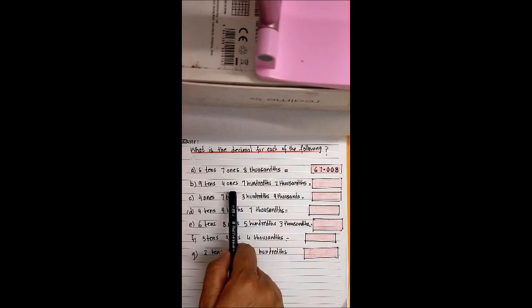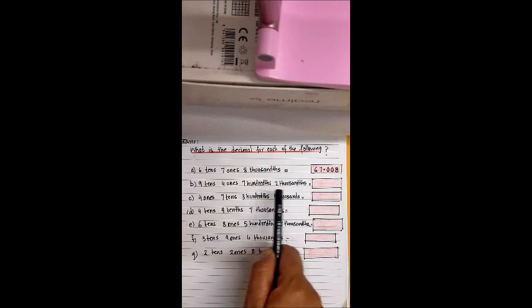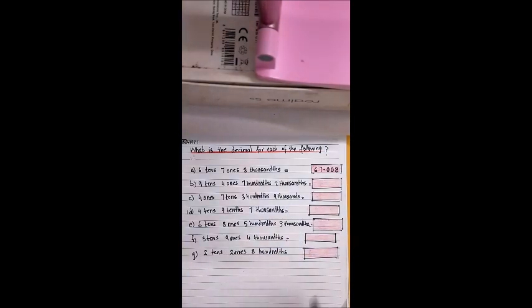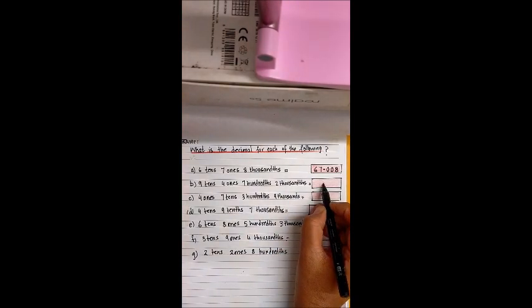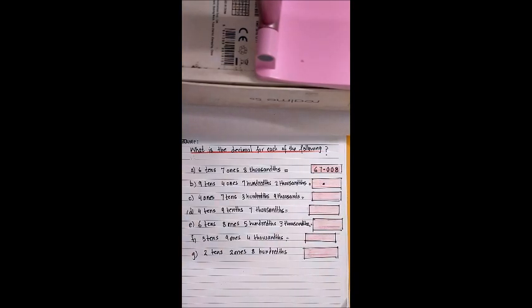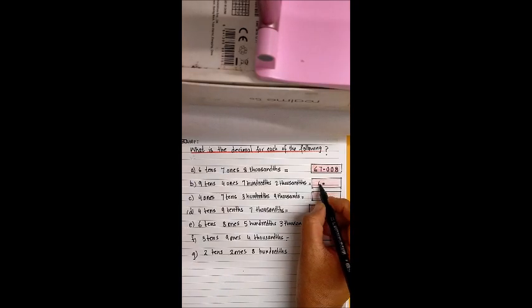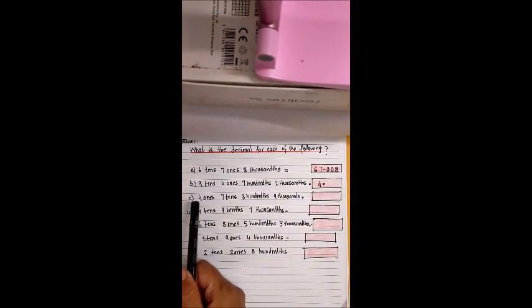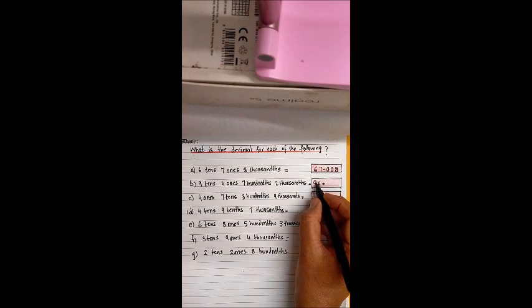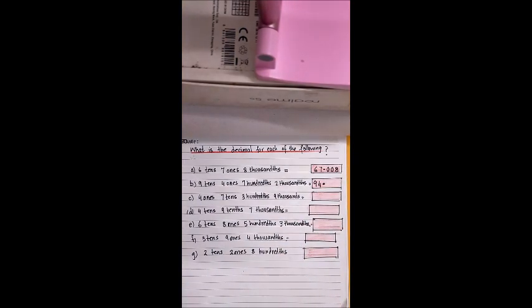9 tens, 4 ones, 7 hundredths, 2 thousandths. First, I will put a decimal point. Okay, after the decimal point, first I'm going to fill in the whole numbers. What are my whole numbers? The first whole number that I see here is 4 ones. I'll write down 4 and I will write 9 here. So this is basically 94 is my whole number.